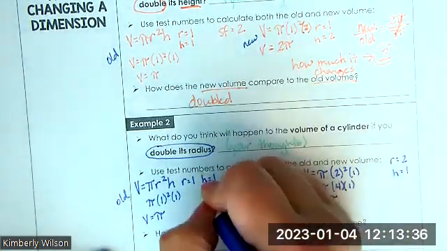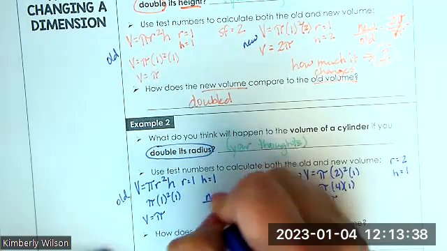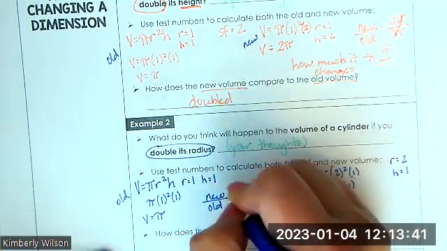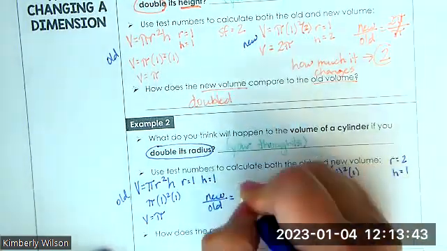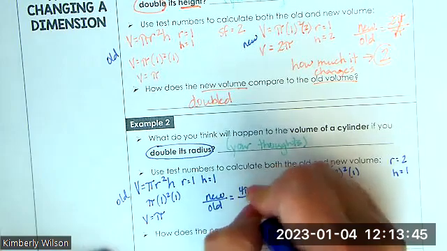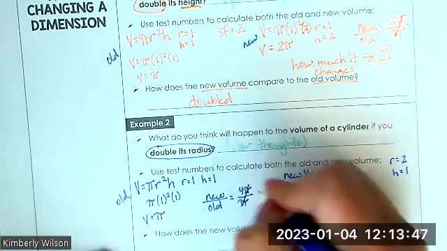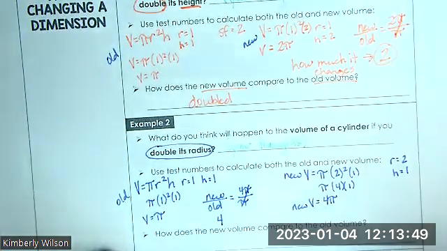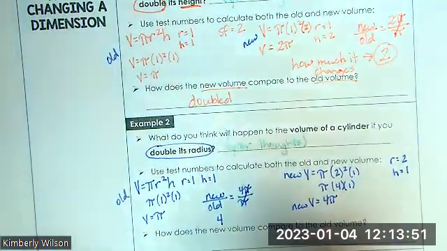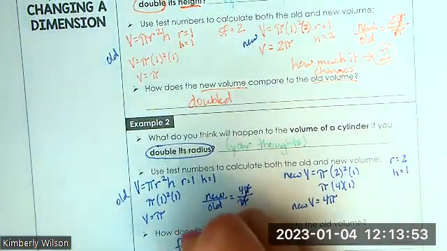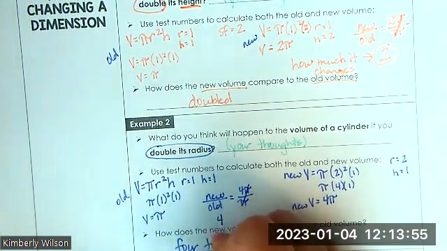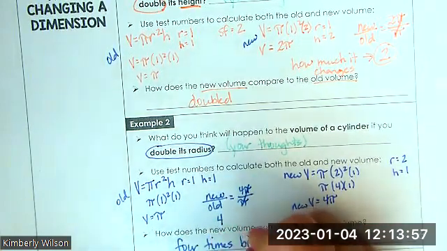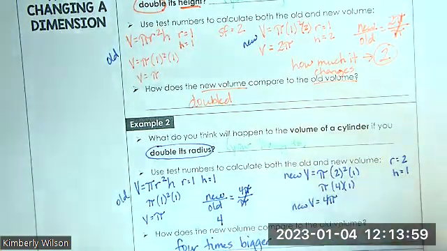So when I do my calculation of new over old, I see that I end up with 4 pi over pi. The pi's cancel, and I'm left with 4. So therefore, it is 4 times bigger.